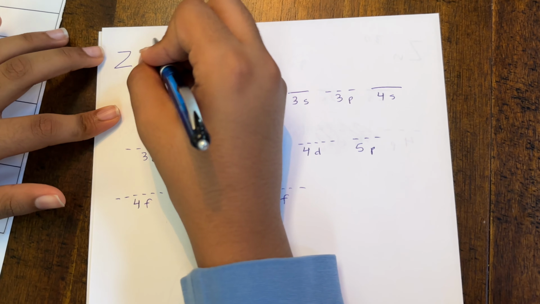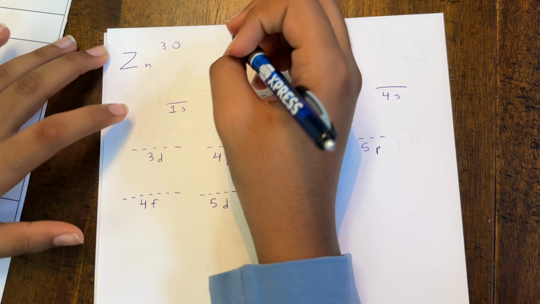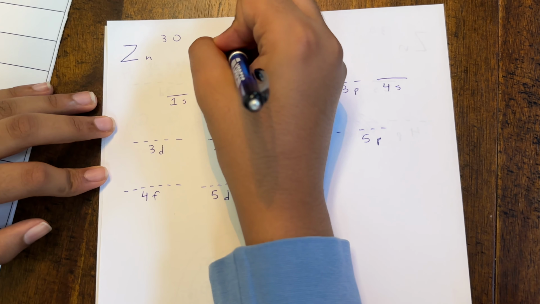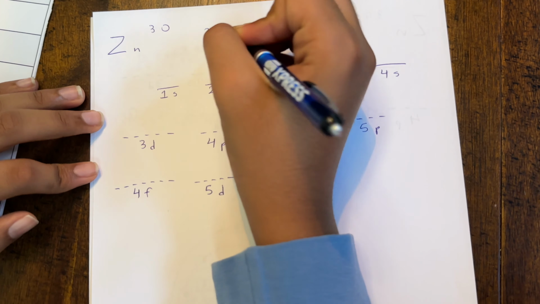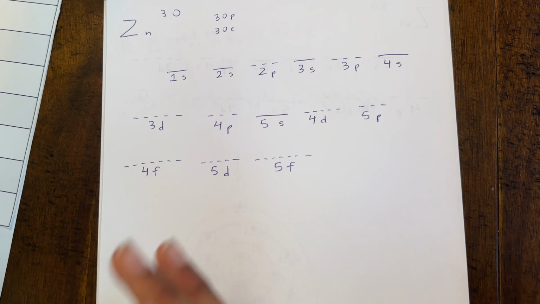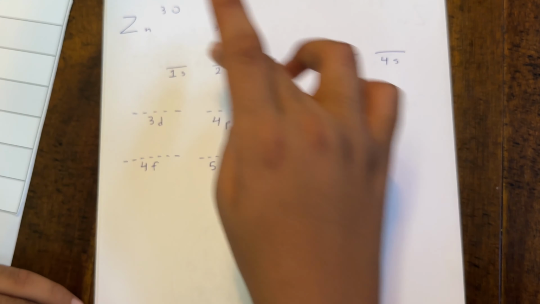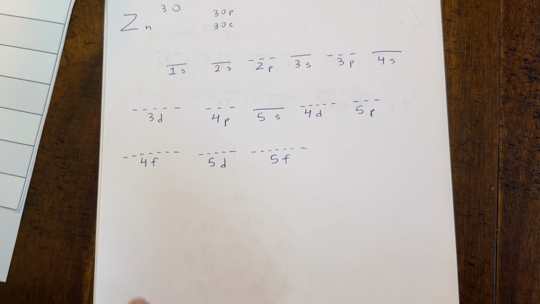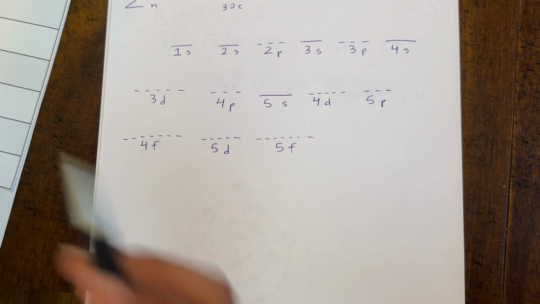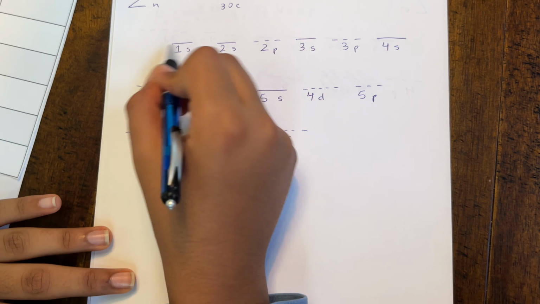According to its atomic number 30, we can already figure out that it has 30 protons and 30 electrons. And since it has 30 electrons, we need to distribute them amongst its energy levels so that it can be fully filled out through 30 electrons. This line over here represents an orbital.